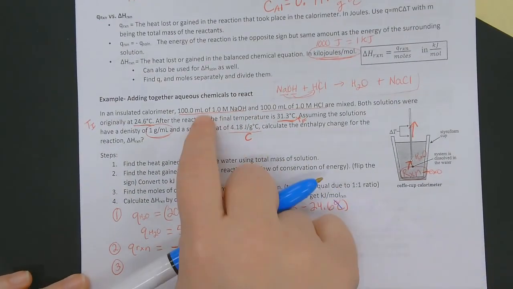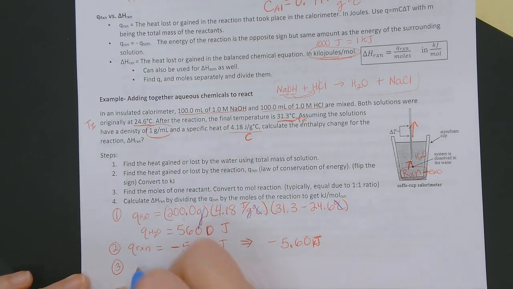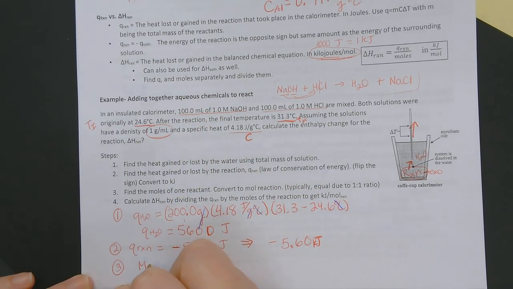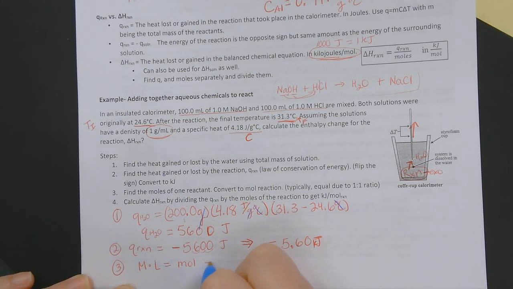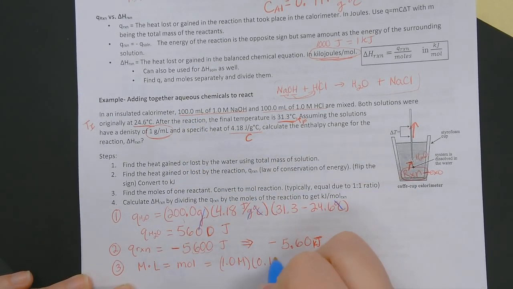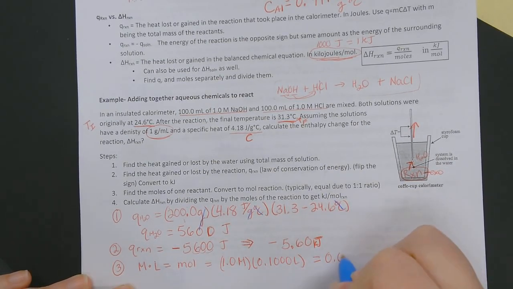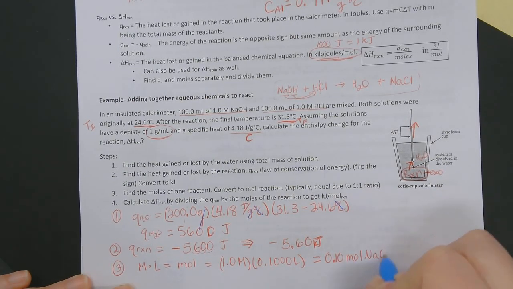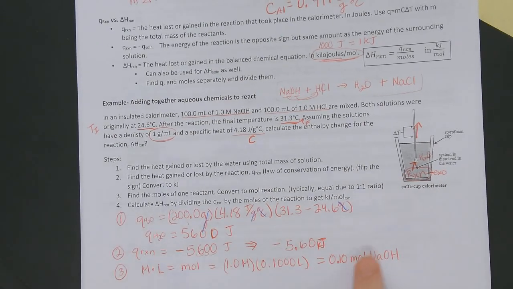Now, I've got a molarity and a volume. We love to give molarities and volumes. Molarity times liters gives us moles. So we're going to do 1 molar times my volume in liters, which is 0.1000 liters, and it stays the same. And I got 2 sig figs, so 0.10 moles of NaOH. All right.